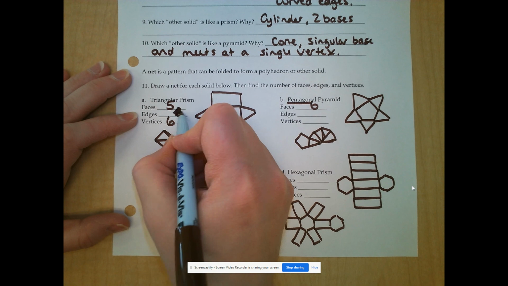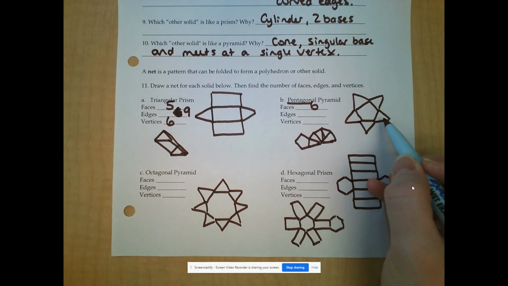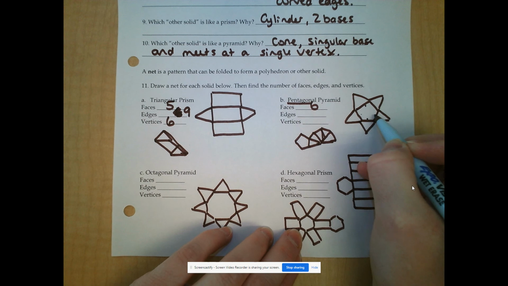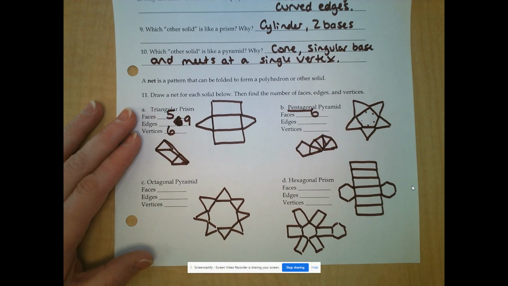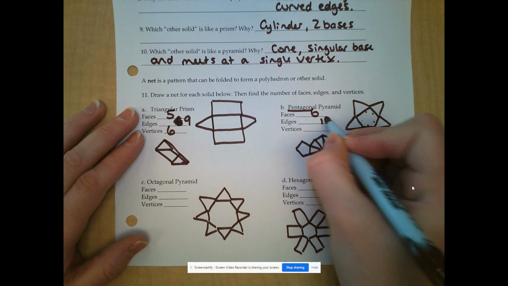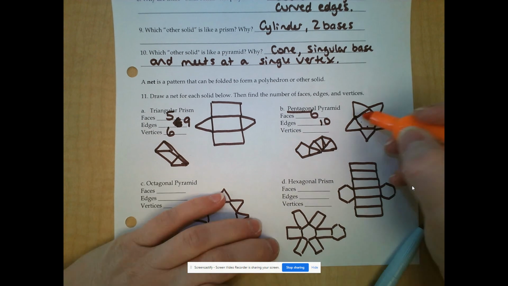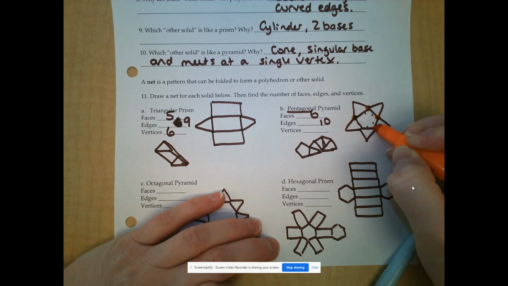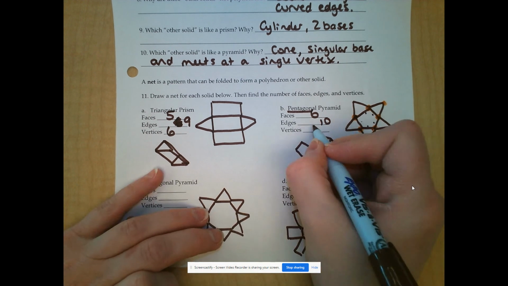Oh, I wrote 6 and I counted 9. Goofy me. Edges. So on here, I don't think pyramids are as bad. 1, 2, 3, 4, 5 are on the bottom. And then think about the ones going up the sides. There'd have to be another 1, 2, 3, 4, 5 going up the sides. Vertices, you're going to have 1. Let me change to orange here so you can see it. 1, 2, 3, 4, 5 are on the bottom. And then you'd have the one at the very top. So that would make 6 vertices.